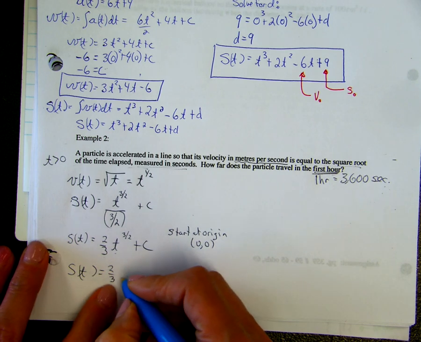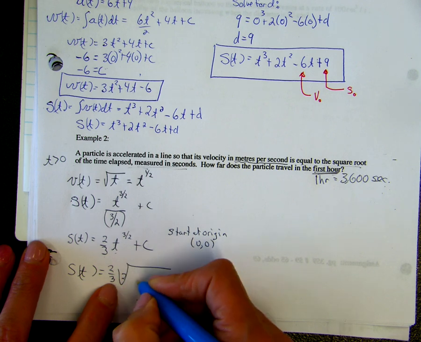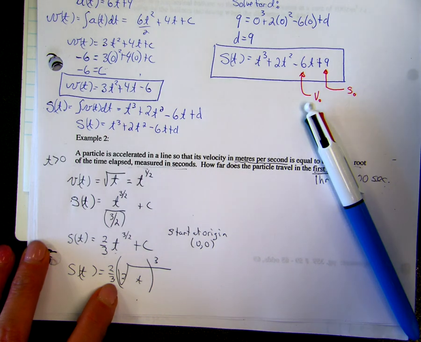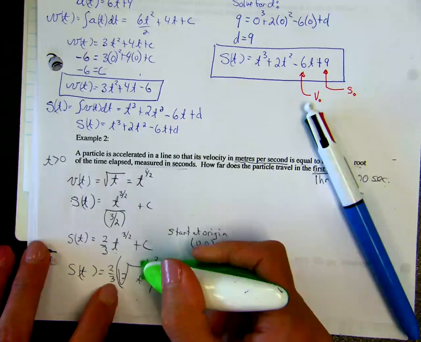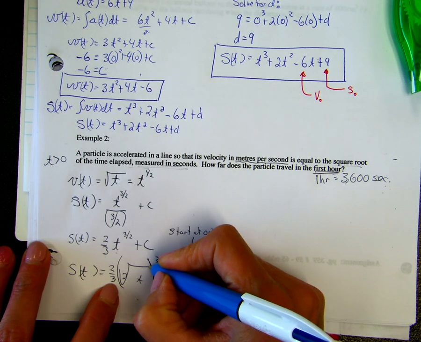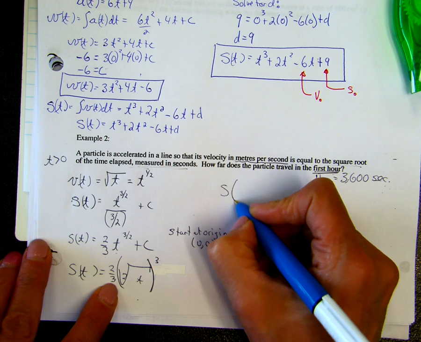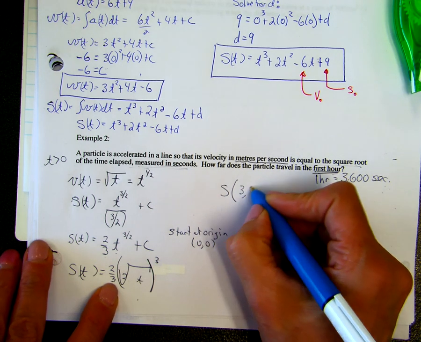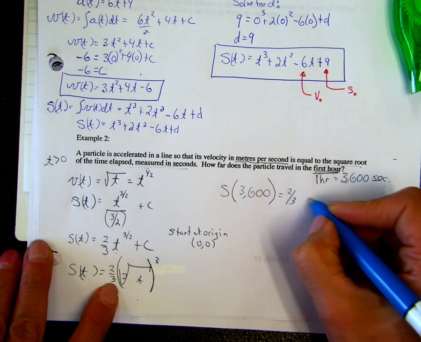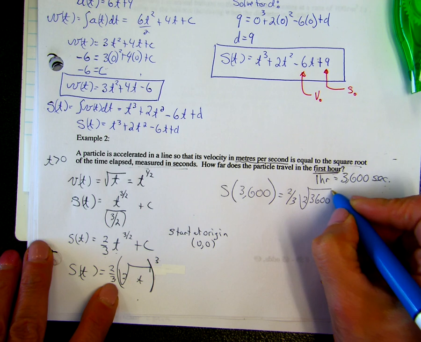2/3, and we are taking the square root of t, and then we are cubing the answer. Okay, what's t? 3,600 seconds, so 2/3 times the square root of 3,600.